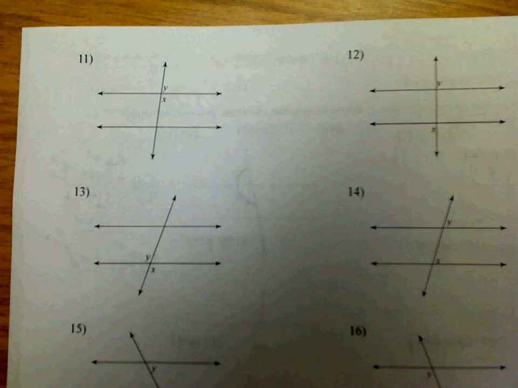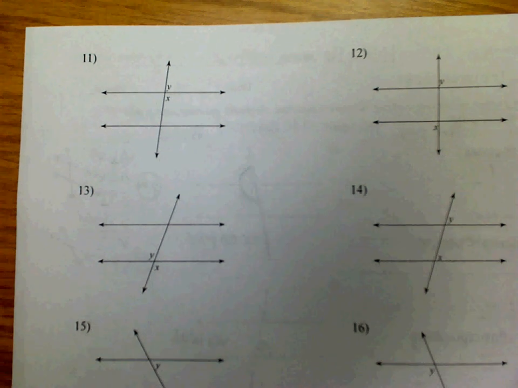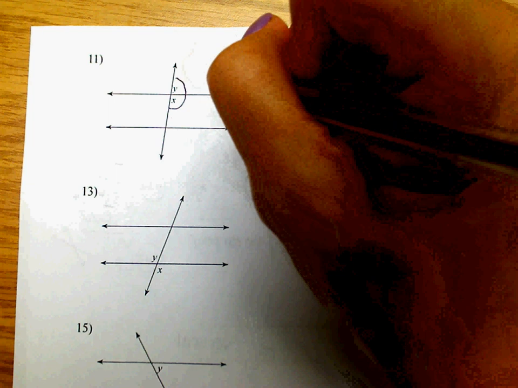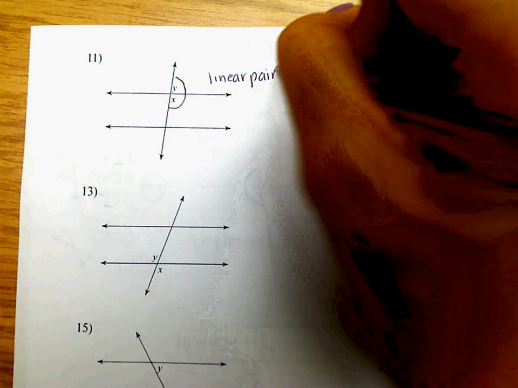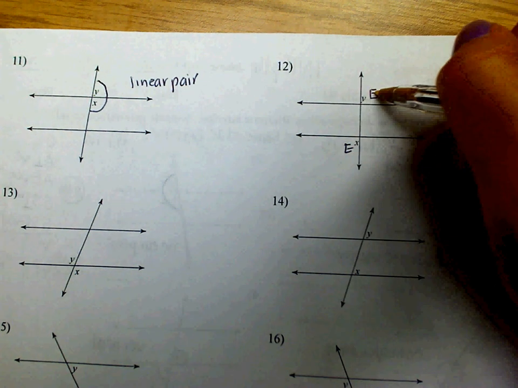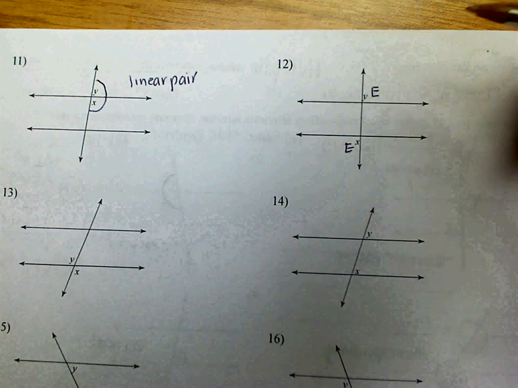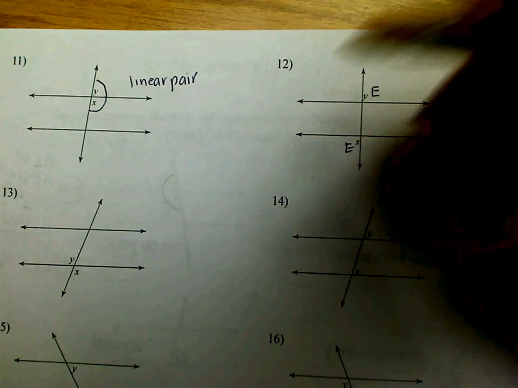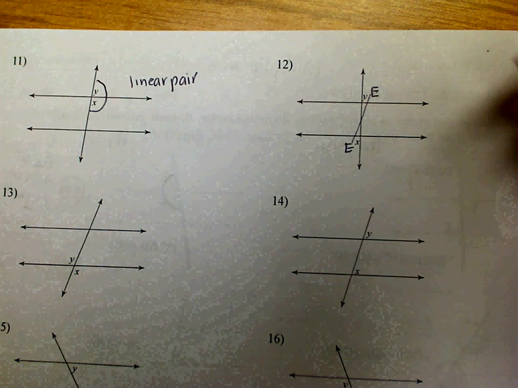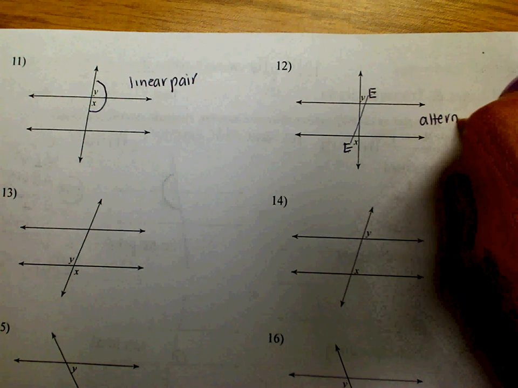Number 11. Number 11, let me see if I can focus this a little bit better. Okay, so once again, these two, they're side by side, they're adjacent, so this is linear pair. All right, number 12. I've got exterior and exterior. The question is, are they alternate exterior or same side exterior? It's just one of those two because they have both exterior angles. So they have to cross over the transversal to get to the other exterior, so these are alternate. They're not same side. They're alternate exterior.